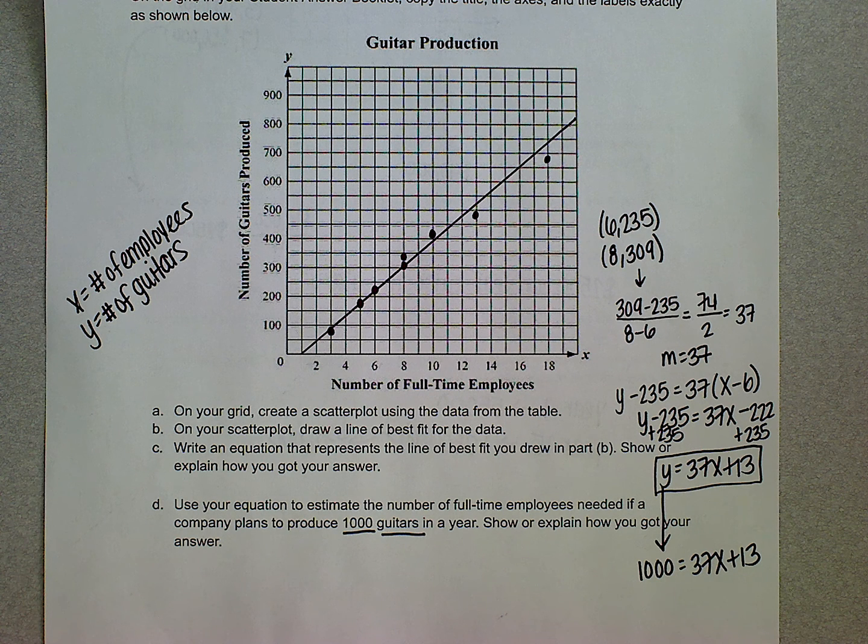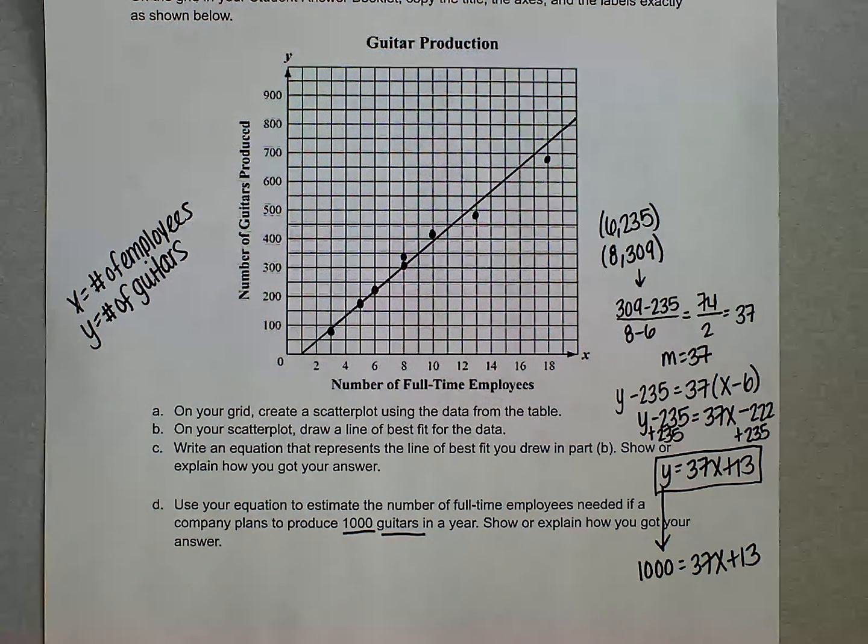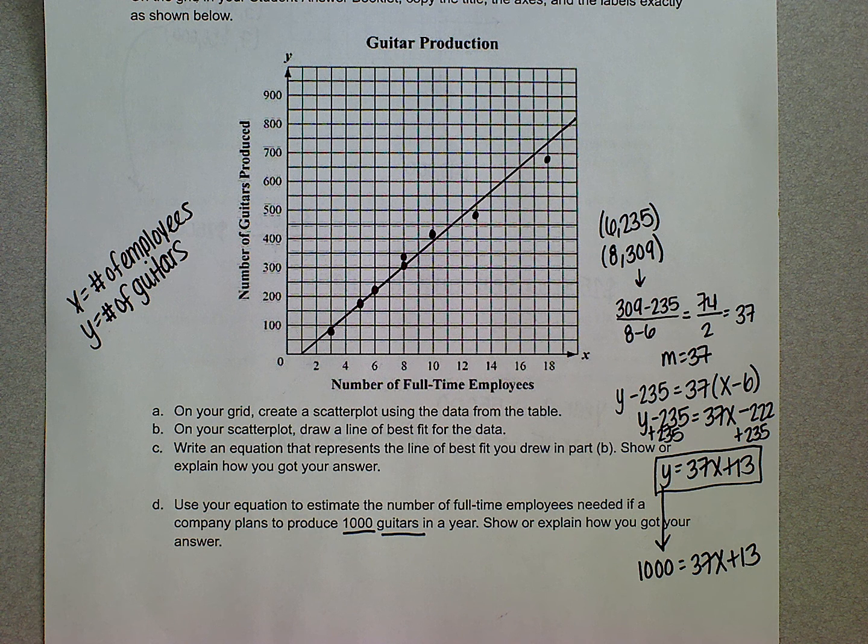So when they want 1,000 guitars, that means they know Y. So when I'm thinking about my equation, y equals 37x plus 13, I'm making the y 1,000, and then I'm solving for x.